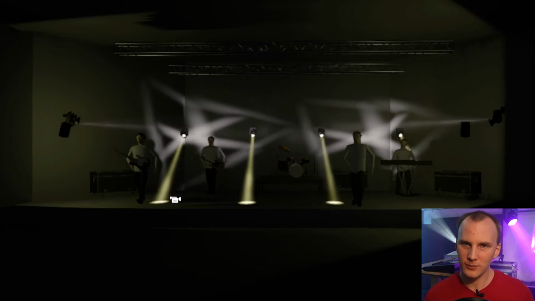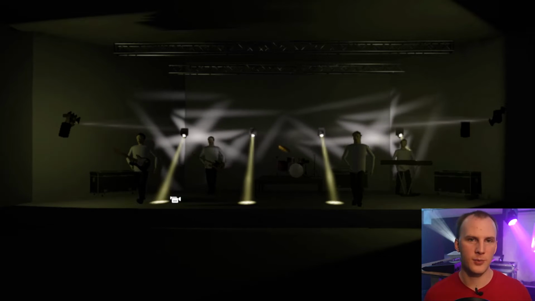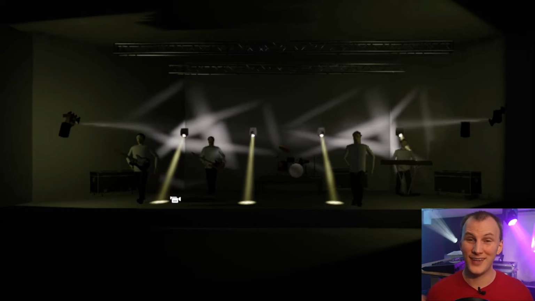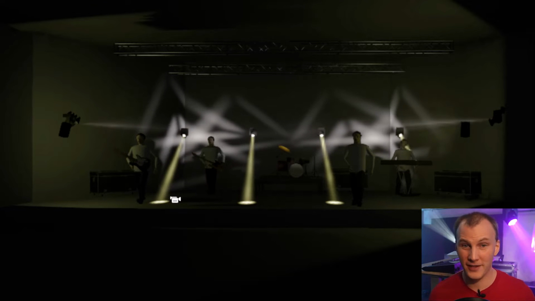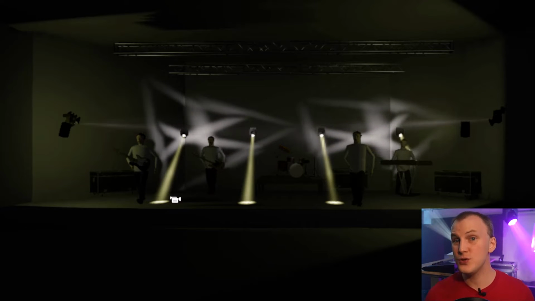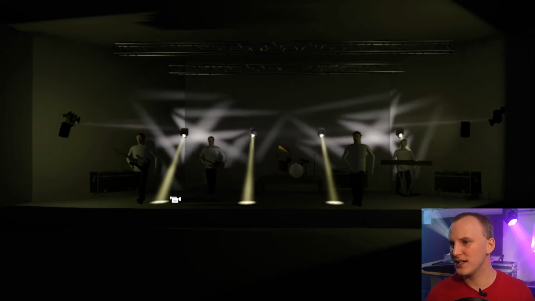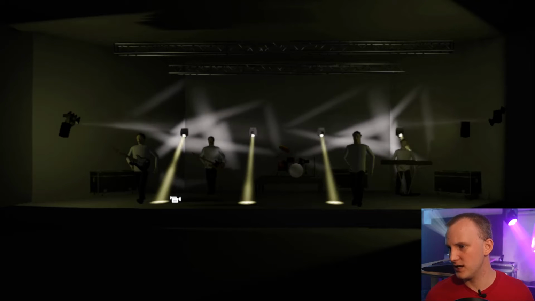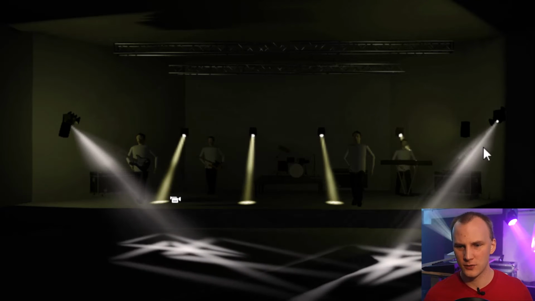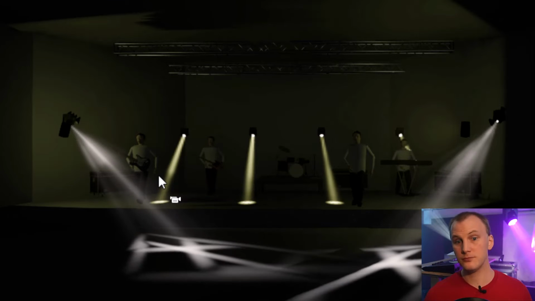So this is where, in programming, we start to talk about the difference between when we have haze and when we don't have haze, okay? If you do not have haze, then you're not going to see the lovely beams from these spot fixtures, right, going through the air. Okay?